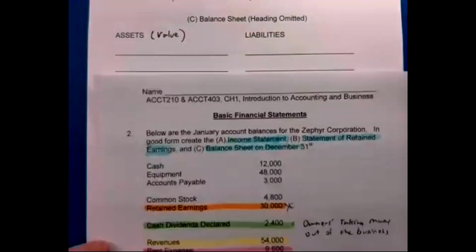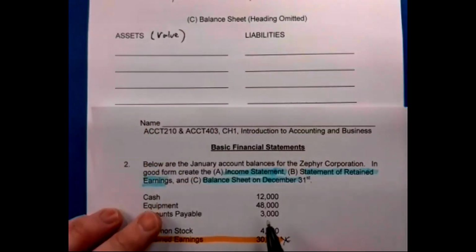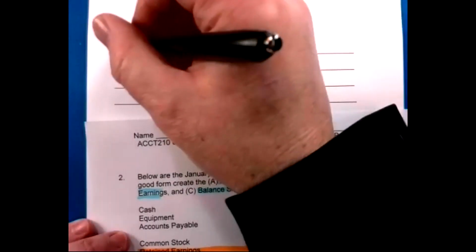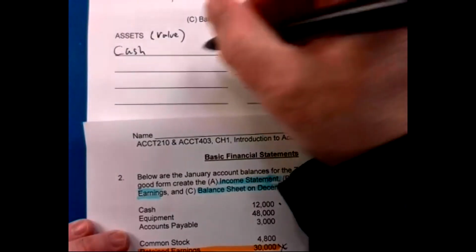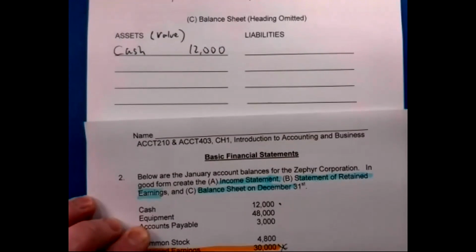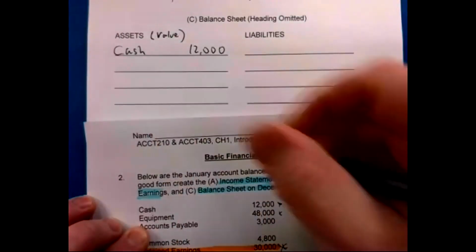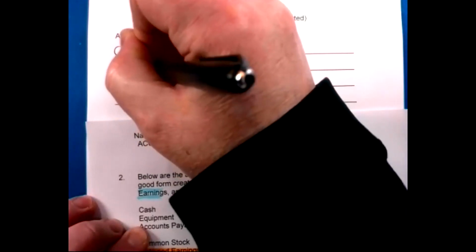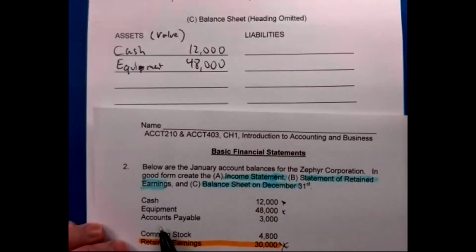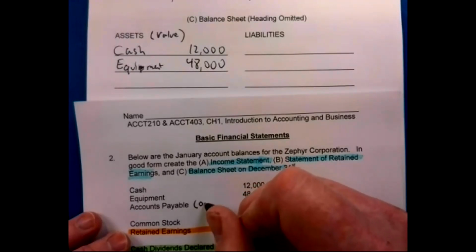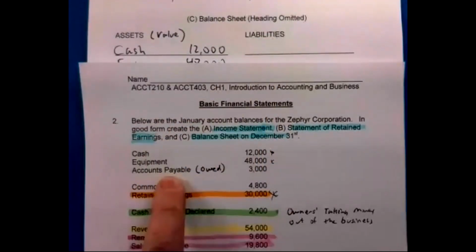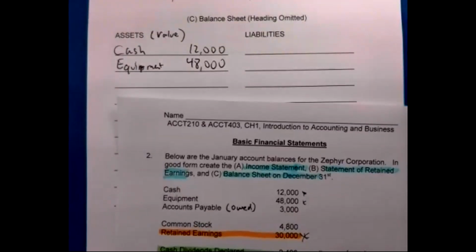Okay, so a specific point in time. Let's take a look here. All right, so let's put things that have value. Well, cash has a value. And equipment has a value. Accounts payable, this is when you owe someone else. So that is not an asset. This is money that's owed to somebody else, and we'll talk about that. It's going to be a liability, but we'll talk about this in a second. So the two assets we have are cash and equipment.